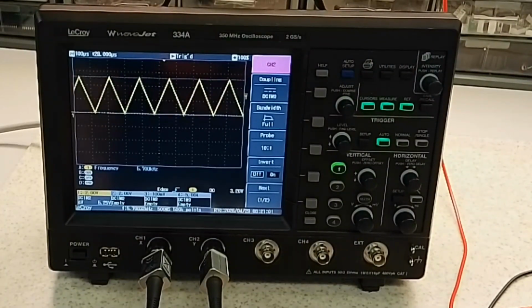This is a triangular oscillator made around 555 timer. It has linear ramps and boundaries are from 0 volt to 5 volts. Let's study how it works and how it's designed.